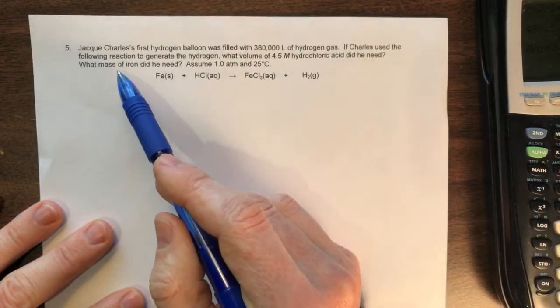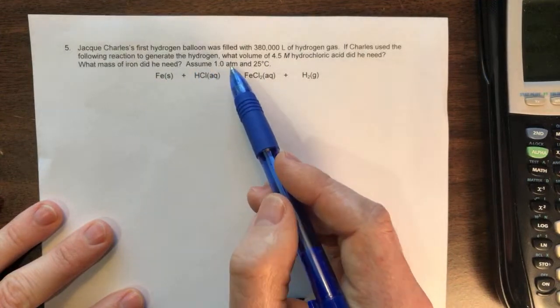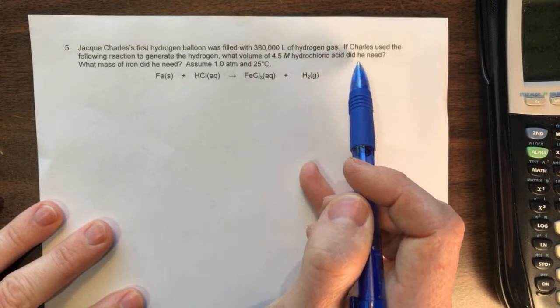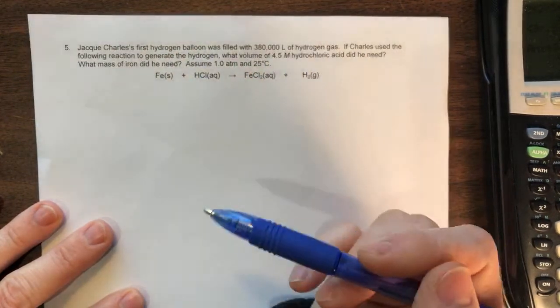Okay, if Charles used the following reaction to generate the hydrogen, what volume of 4.5 molar hydrochloric acid did he need? What mass of iron did he need?